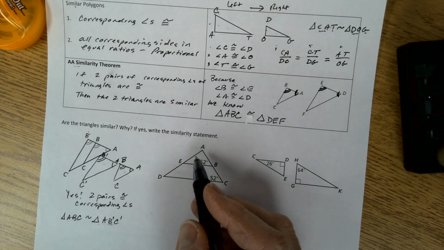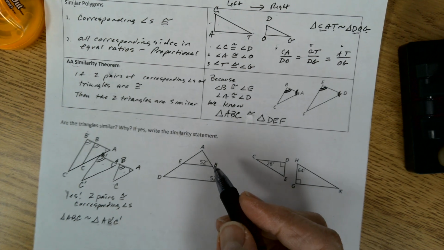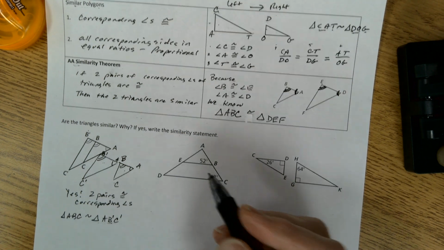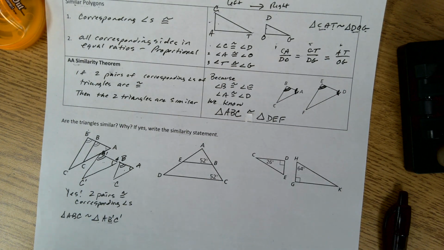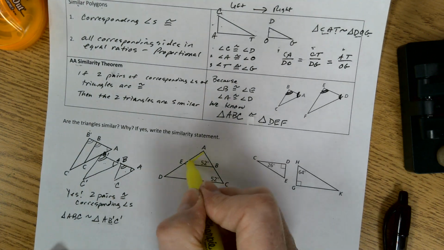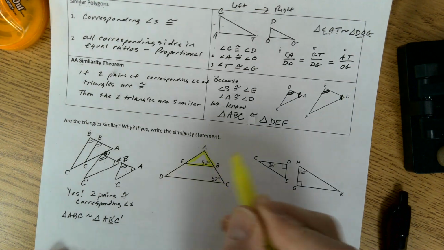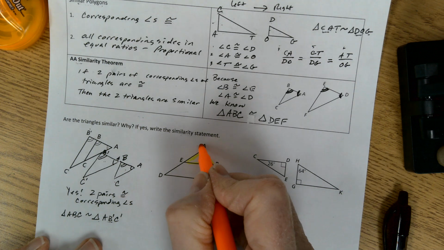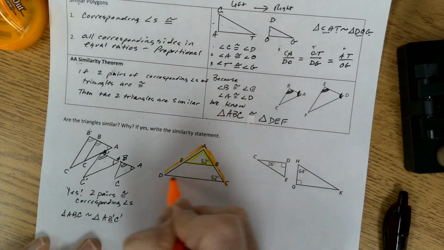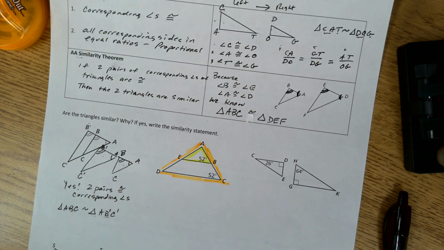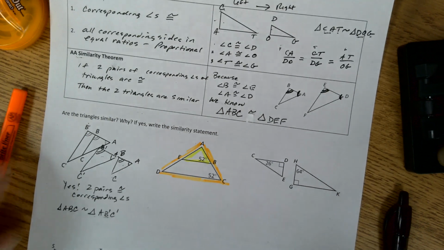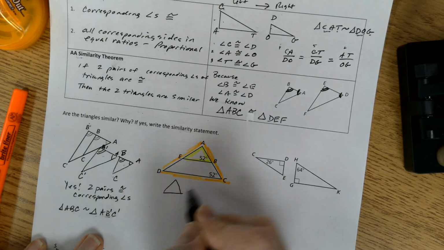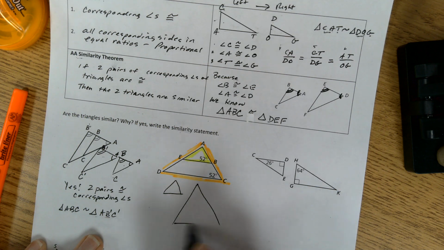I've got two triangles again. If you need to see it, use highlighters, figure out how to get it done, okay? I've got this triangle here, right? I've got that top of the diagram, and then I've got the whole triangle. So I could split these up. I've got a yellow triangle, you can't really see it, and an orange triangle. So I'm going to redraw it. I've got the top, and then I've got the whole thing.